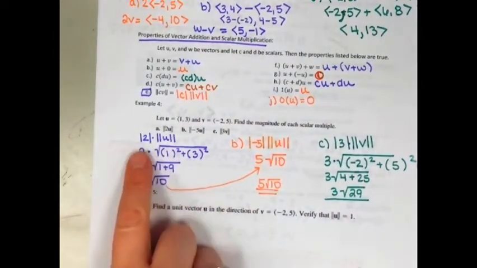Does anyone want to see it without using the formula? Going back? No, are we good?